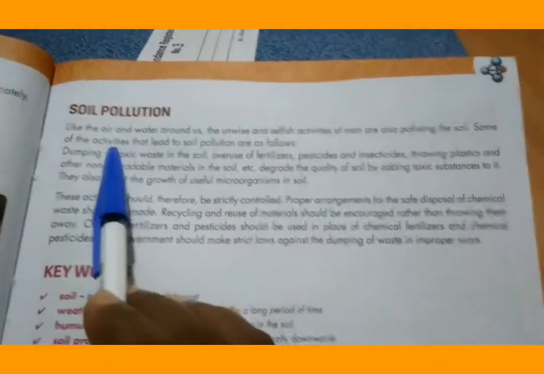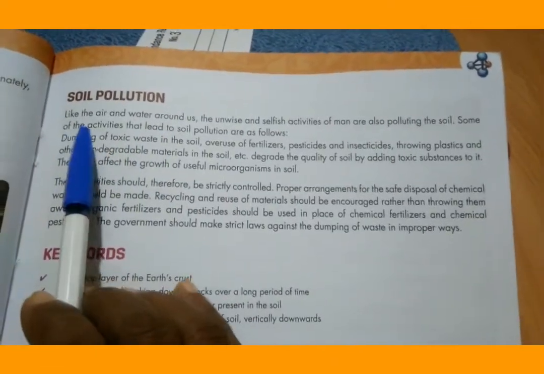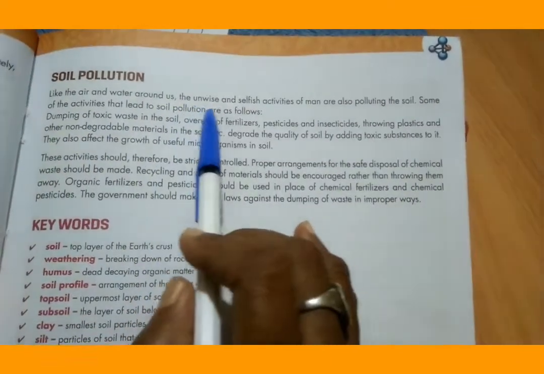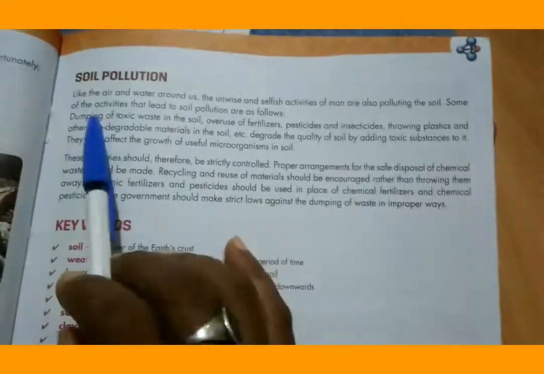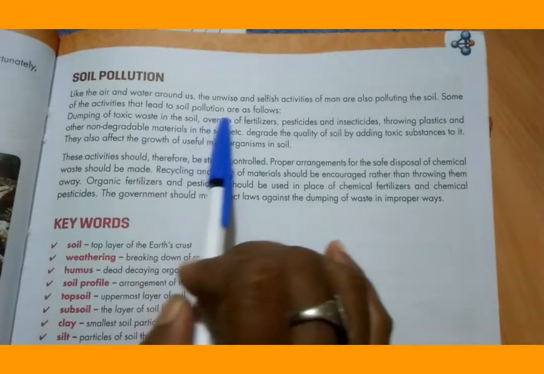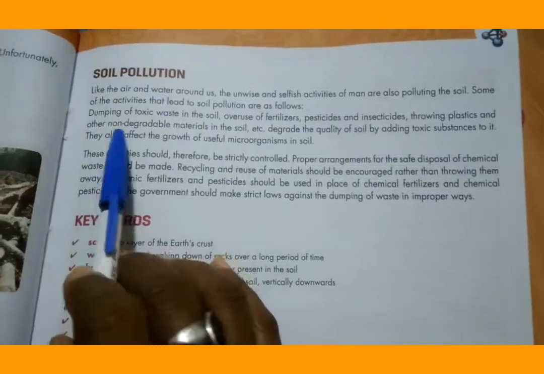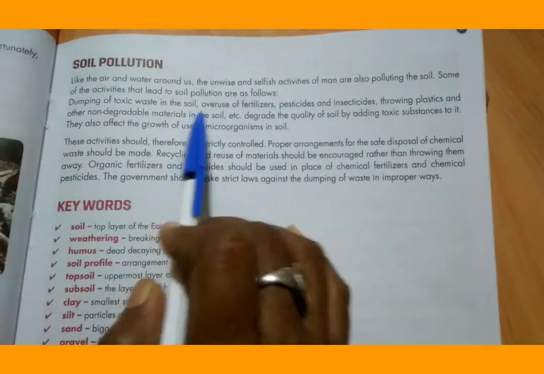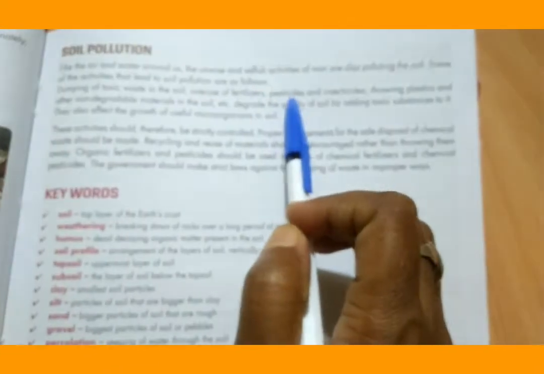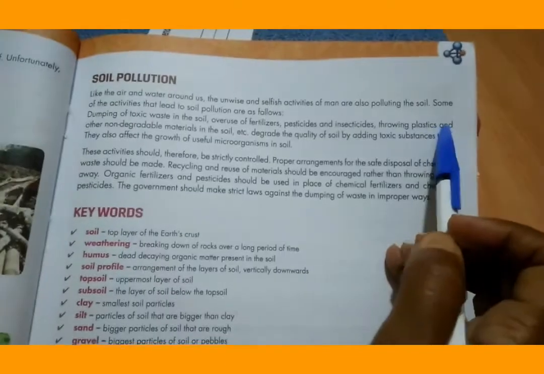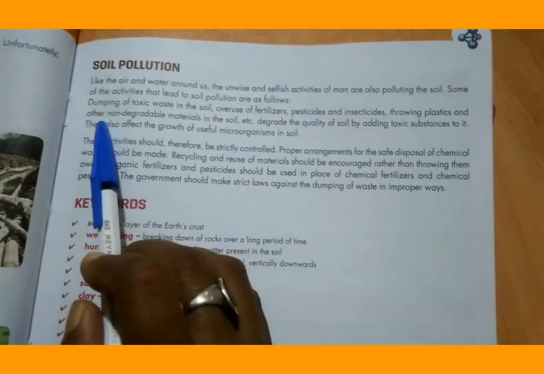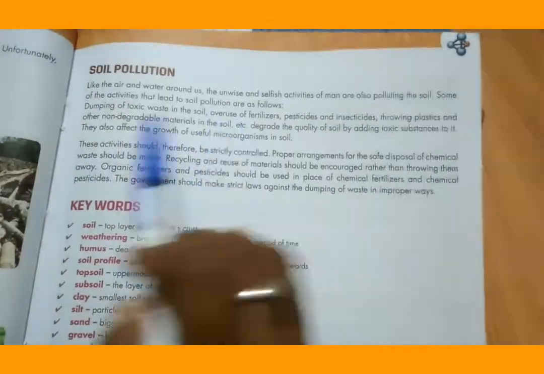And the last one for this video is soil pollution. What is soil pollution? Like the air and water around us, the unwise and selfish activities of man are also polluting the soil. Some of the activities that lead to soil pollution are as follows: dumping of toxic waste in the soil, overuse of fertilizers, pesticides and insecticides, throwing plastics and dumping other non-degradable material in the soil.